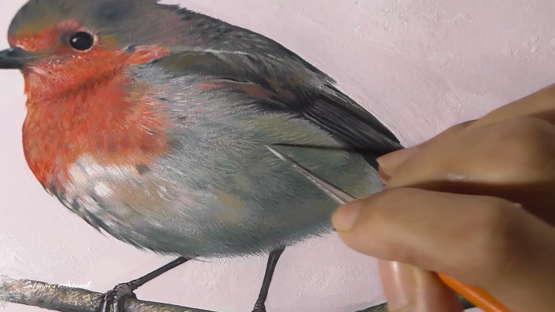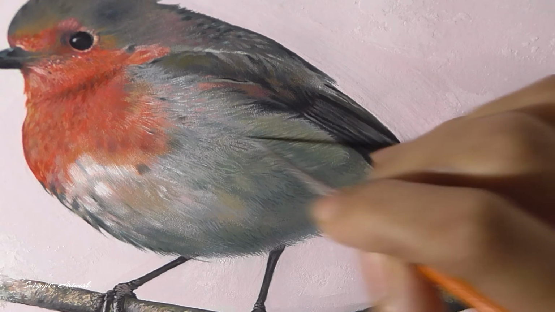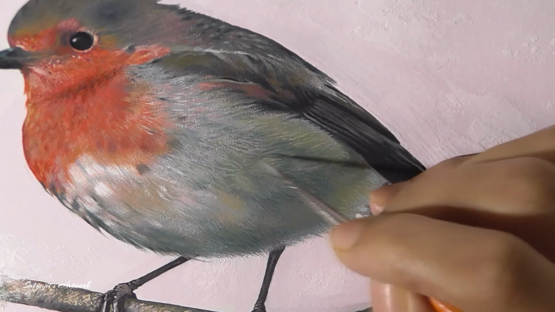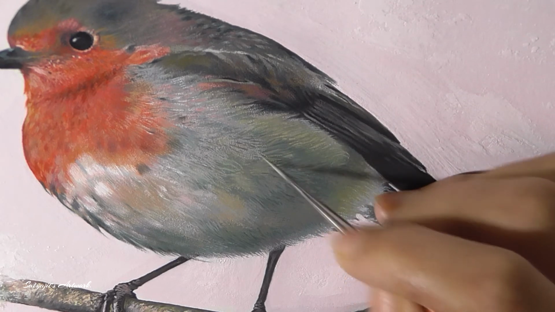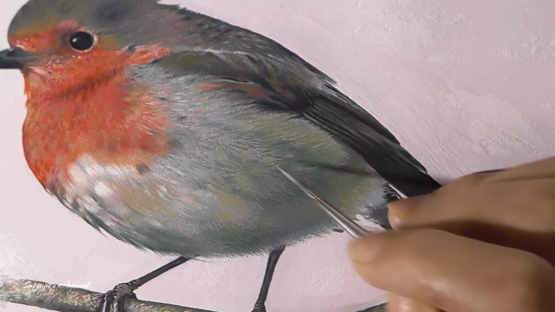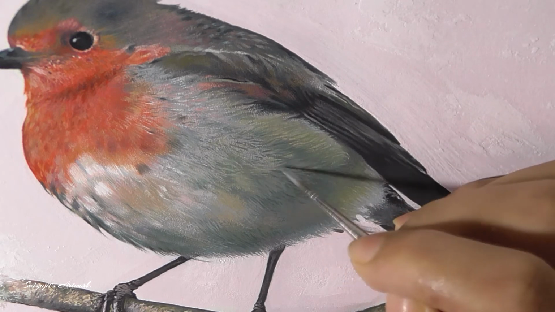Now you can see that I am just trying to paint the feathers in this area in real time, and how I am using the brush very gently to paint one stroke at a time. The brush that I am using here is a 00 brush with a very fine tip, and I am literally using the tip of the brush to create fine strokes which define the detailed feathers. In this case as well, keeping the direction of the feathers is the most important part.